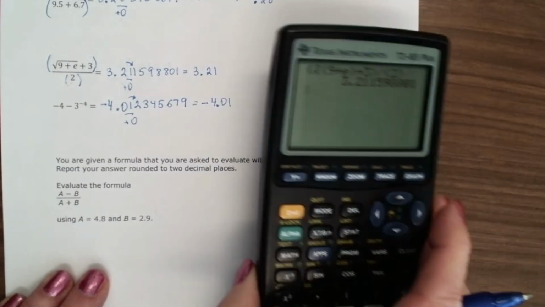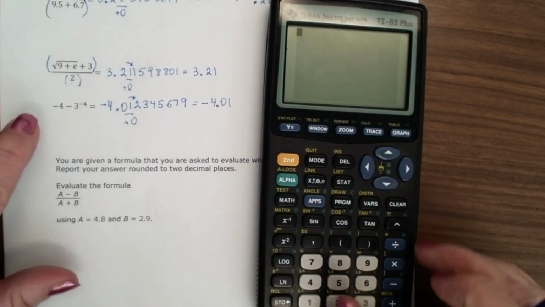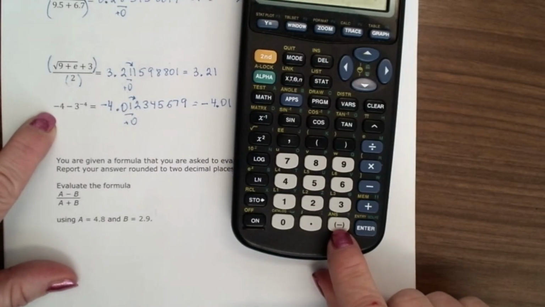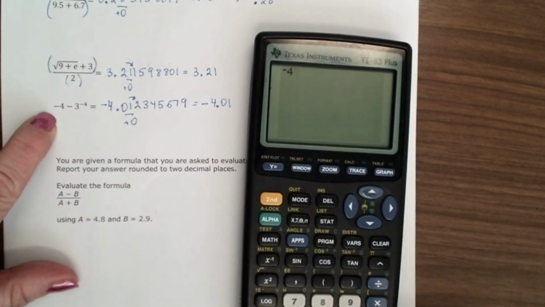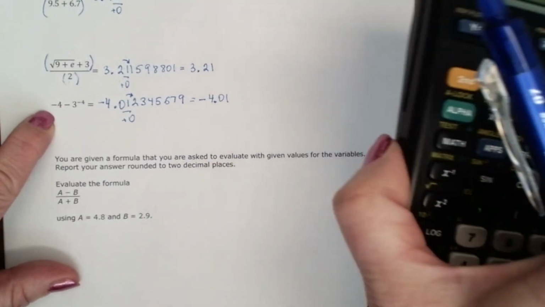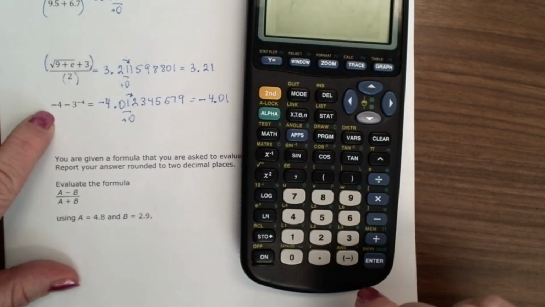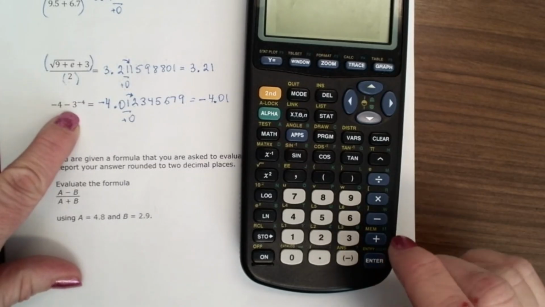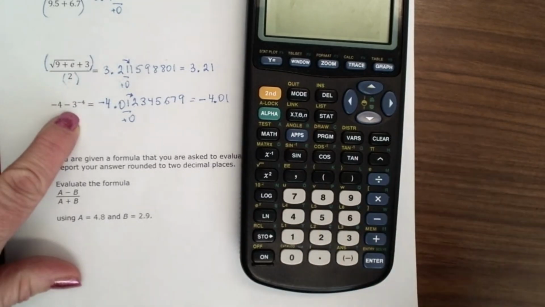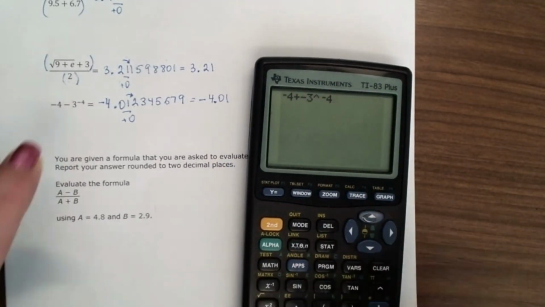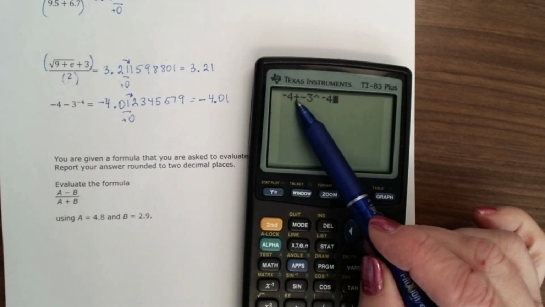Let's check our work on TI-83 calculator. The idea is the same. -4, it means you have to press this button and then 4. Then you will say minus, which is right here, 3, and then you will say to the power, and again -4. While I was typing, I typed something extra.